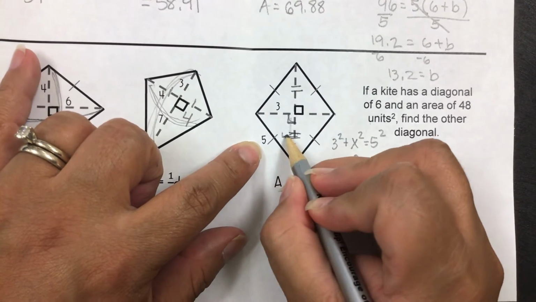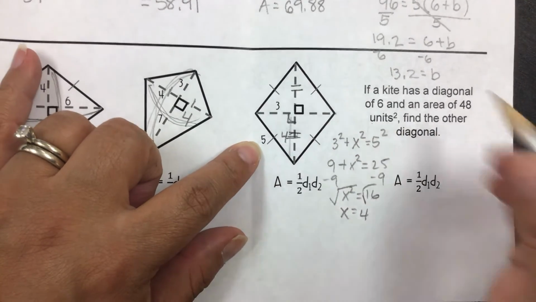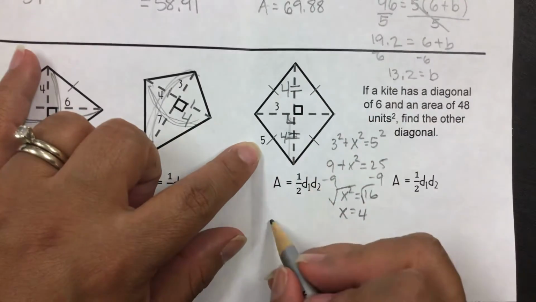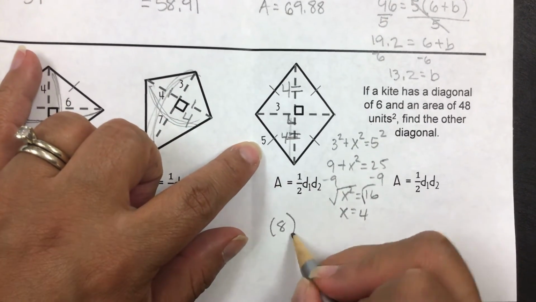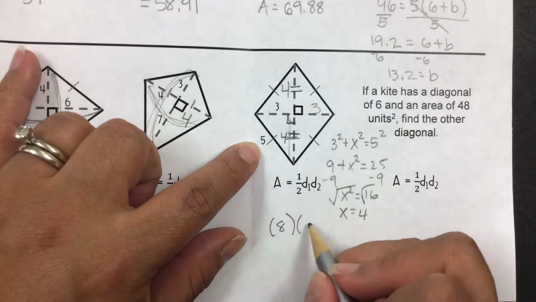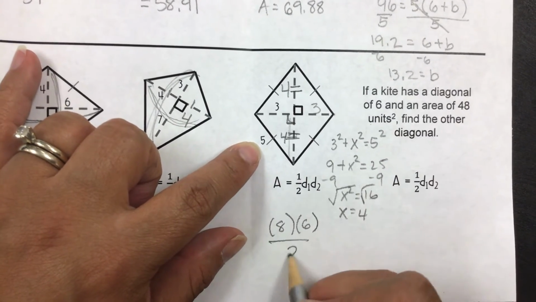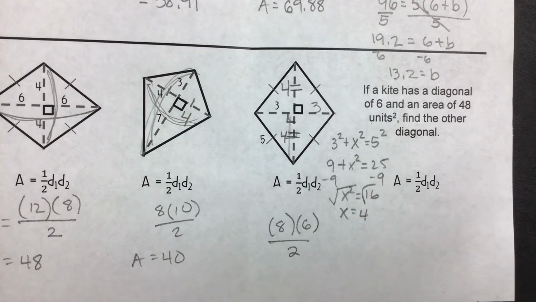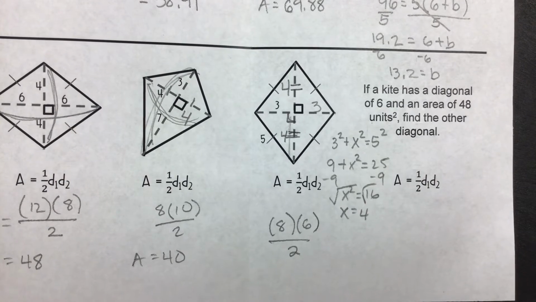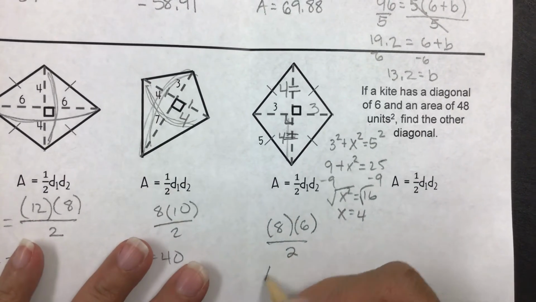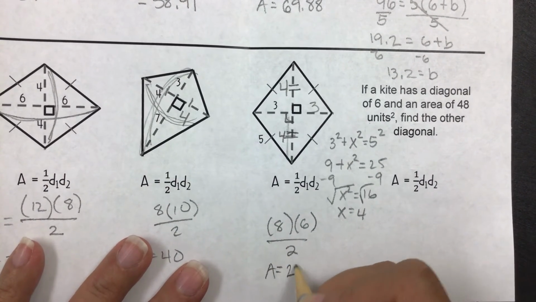That means this length right here is 4. That means this one is also 4. So you have one diagonal that's 8 and the other diagonal that is 6, divided by 2. The area is equal to 24.